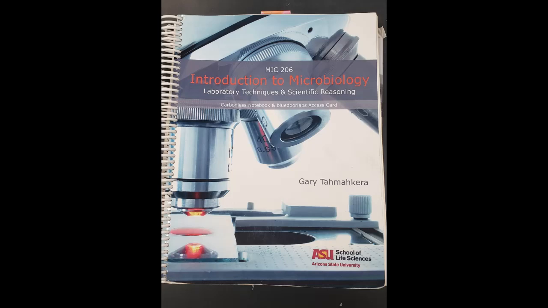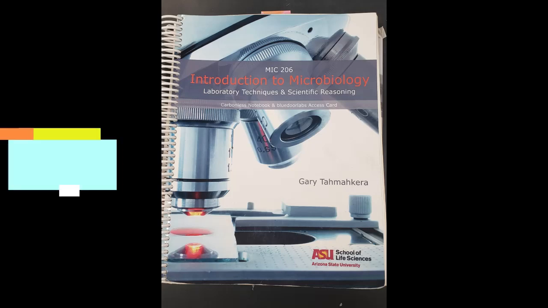Hi everyone. So today we're going to be talking about how to set up your Mike 206 lab notebook. What I have here is an image of an older lab notebook. Your lab notebook may or may not look like this, which is totally fine. All we're concerned about is whether it is a carbonless notebook. So make sure you have that for your lab, and let's go ahead and get started.